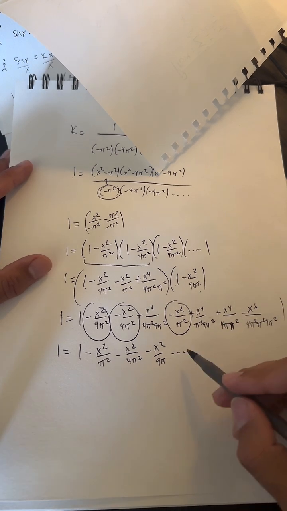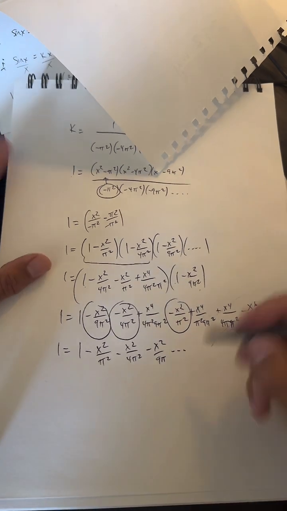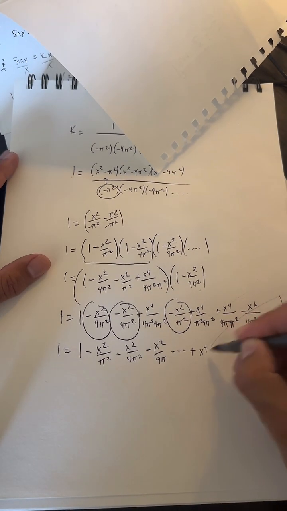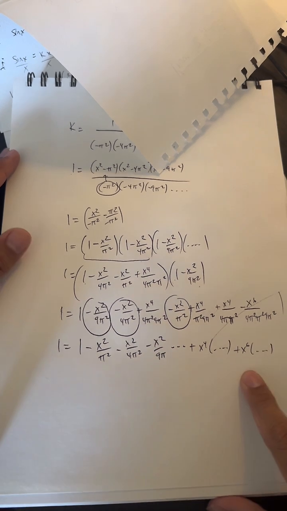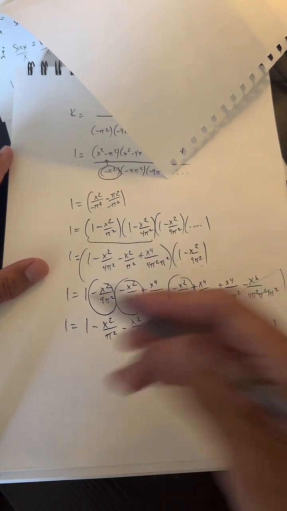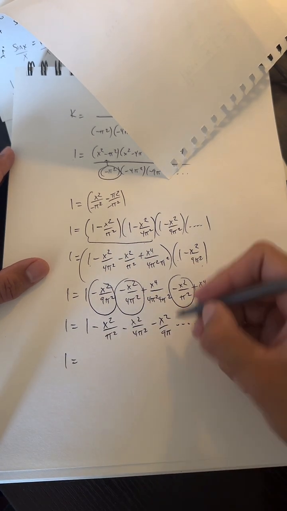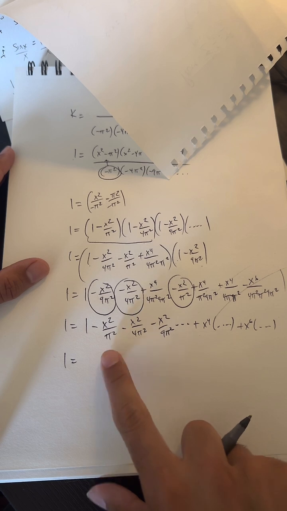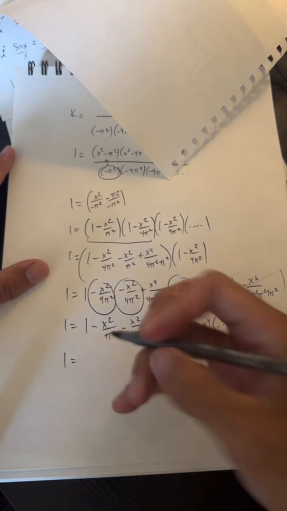Let's forget about the x to the 4, the x to the 6. You'll see. Trust me. Let's just imagine there's x to the 4 powers, and then there's the x to the 6, and so on. Again, we don't care about that. We care specifically about the x squared. You're going to see in a second. So now I'm noticing there's somewhat of a common factor. There's an x squared over pi squared as a GCF in here. So let's go ahead and factor it out.